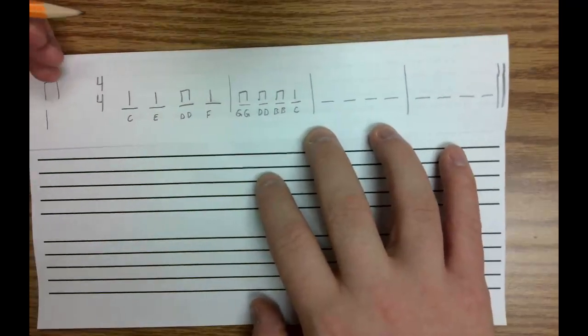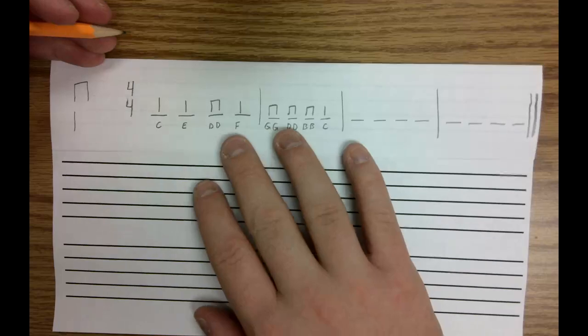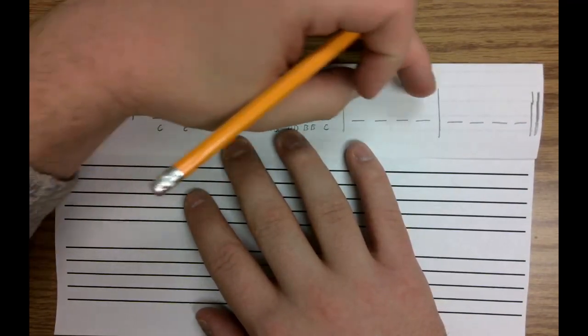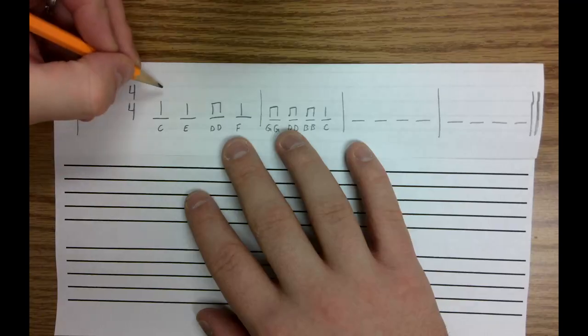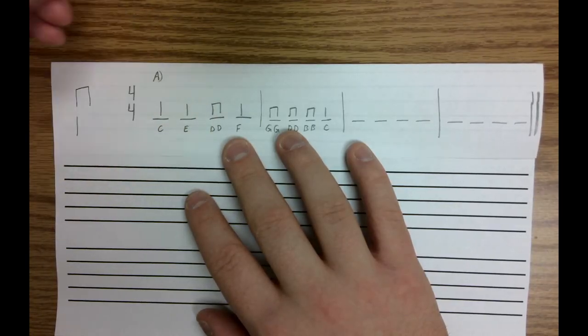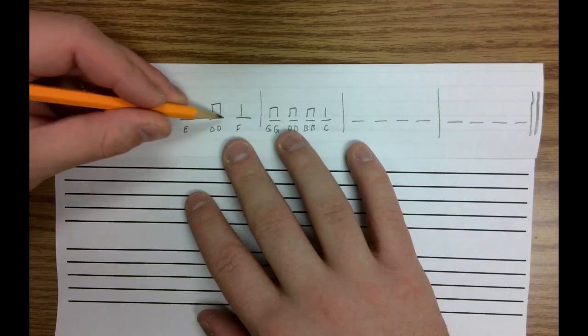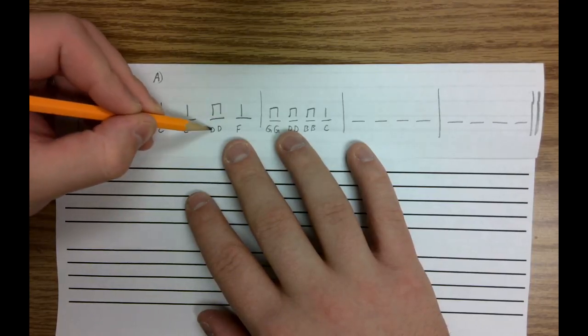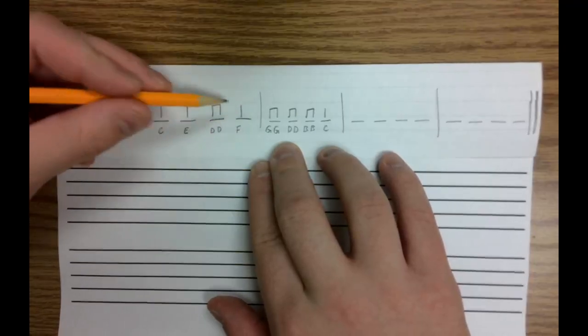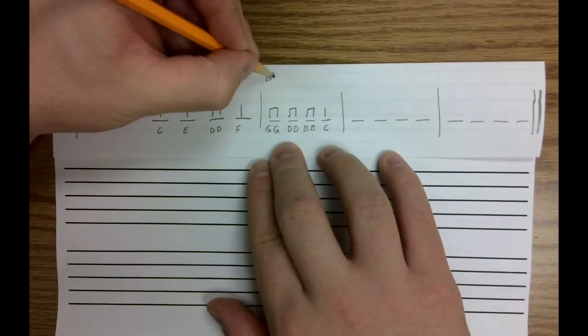I'm going to decide to do some form here. So if we haven't talked about form yet, we will soon. Form is the repetition that goes throughout the song. So if this is my first measure, I'm going to call this measure A. Okay. Measure A is a ta, ta, ti, ti, ta with the notes C, E, D, D, F. This next measure is different. It's not the same, so I'm going to call that measure B.